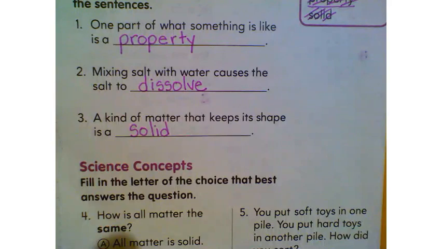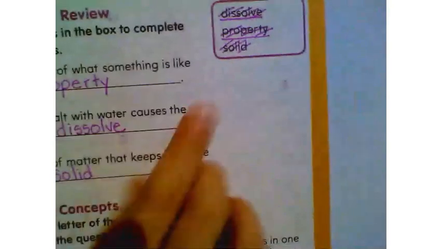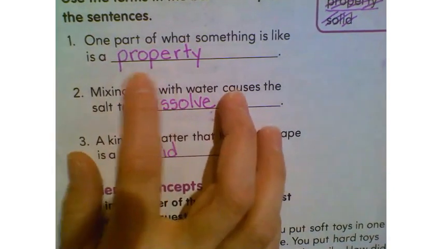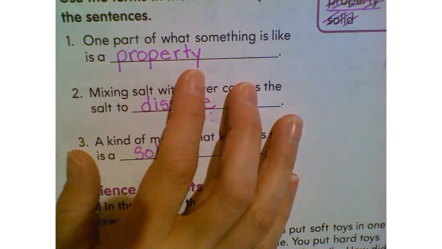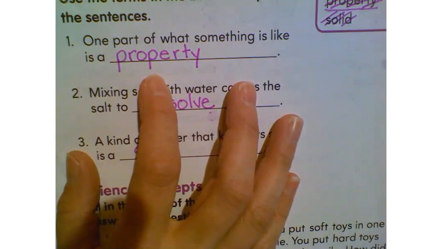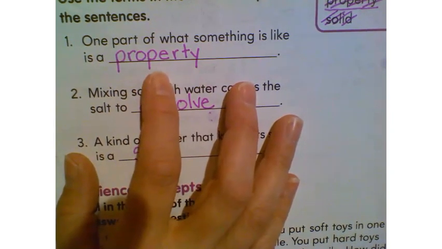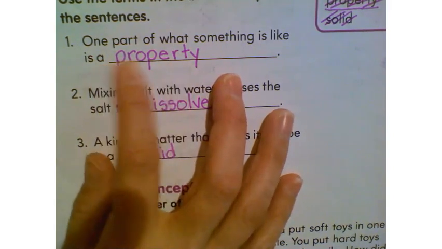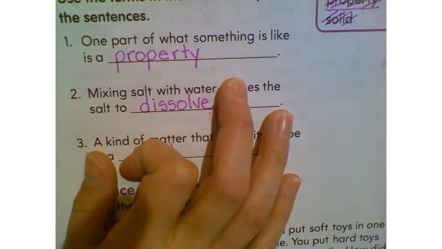All right, so number one, for these three, we were taking the words from the box up here and writing them on the lines. So number one said, one part of what something is like is a, and I decided that was called a property. Remember, the properties are kind of like the adjectives that we can use to describe things. So how big is it? How small is it? What does it feel like? What does it smell like? What does it taste like? What color is it? What shape is it? Those are all properties of matter. So you can go ahead and copy down property for number one.